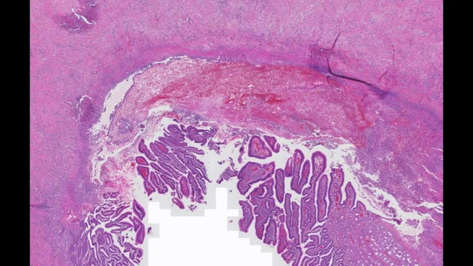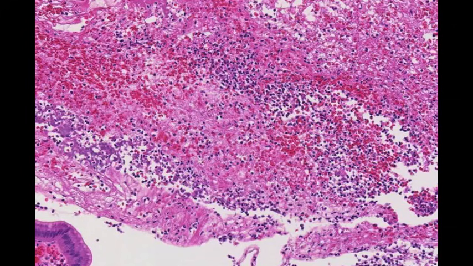These zones include necrosis, inflammation, granulation tissue, and scar tissue. At this magnification, acute inflammation and ulcer exudate can be seen. Acute inflammation includes leukocyte infiltration, while the ulcer exudate is seen as the pink fibrin debris seen throughout this section.